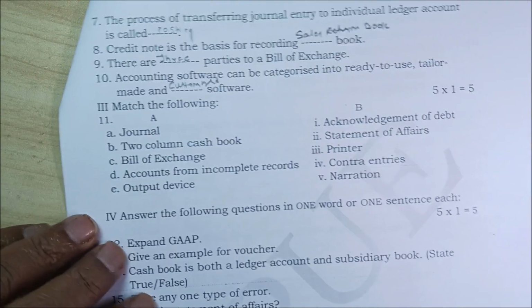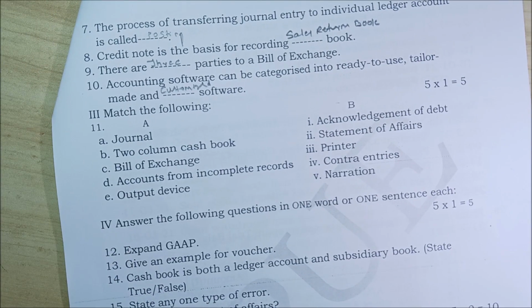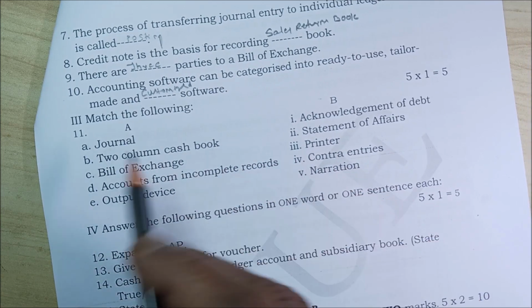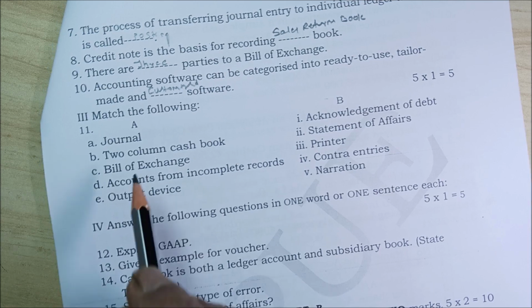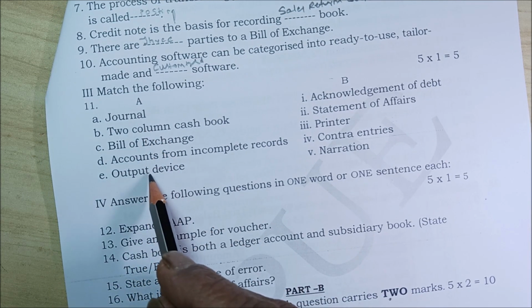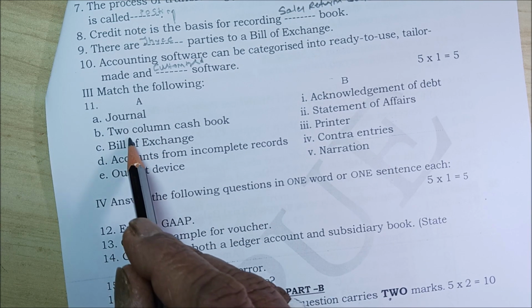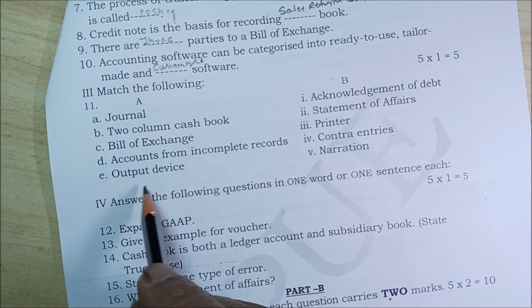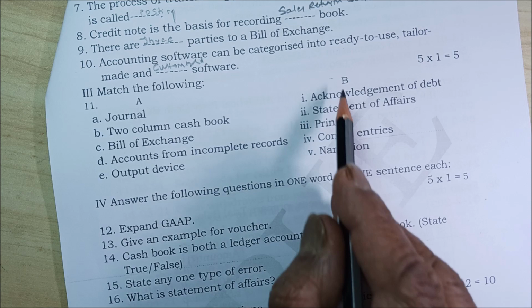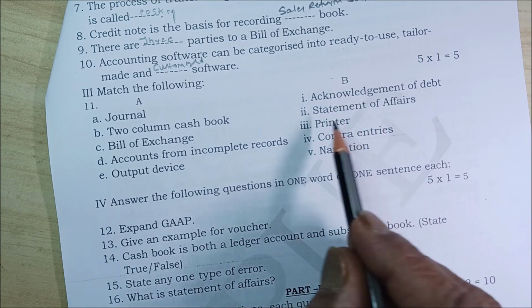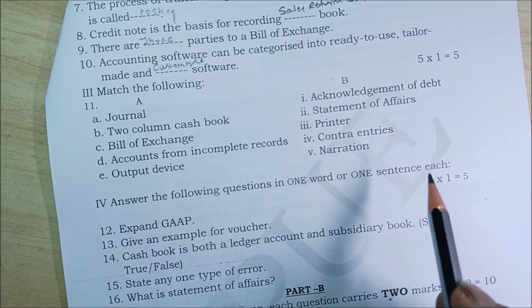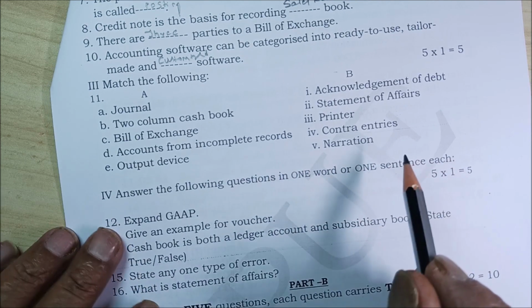Now, the last part of Part A is a simple thing, match the following. They have given journal, 2-column cash book, bill of exchange, accounts from incomplete records, output device. And they have given acknowledgement of debt, statement of affairs, printer, contra entry, narration. Now, we have to match, very simple.